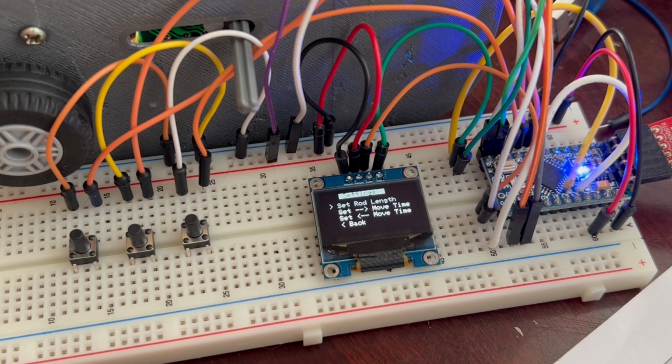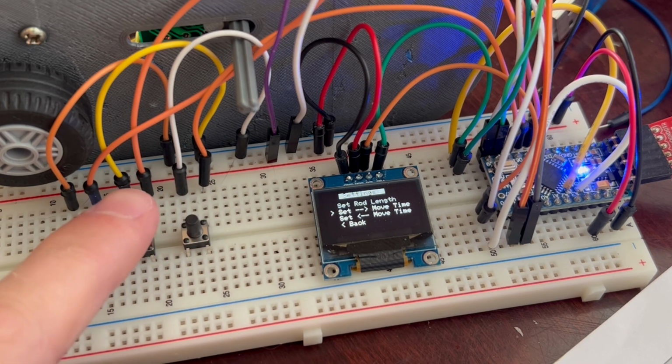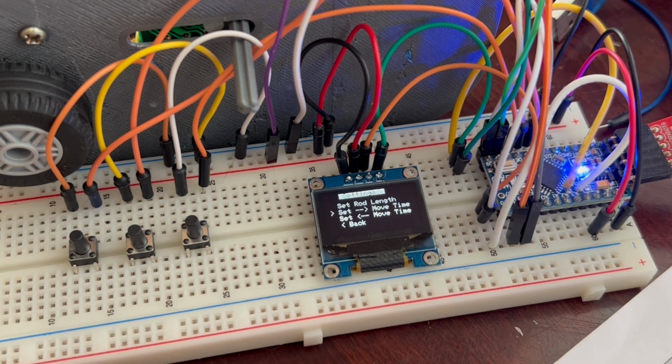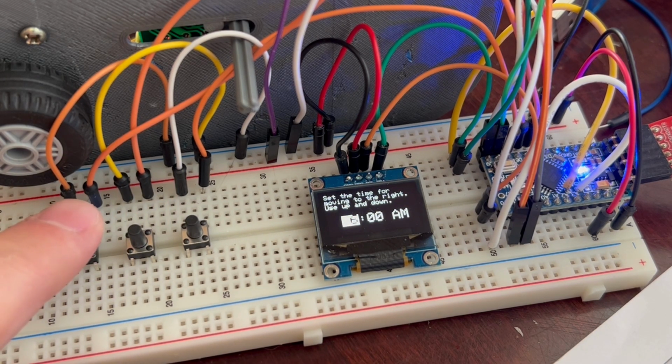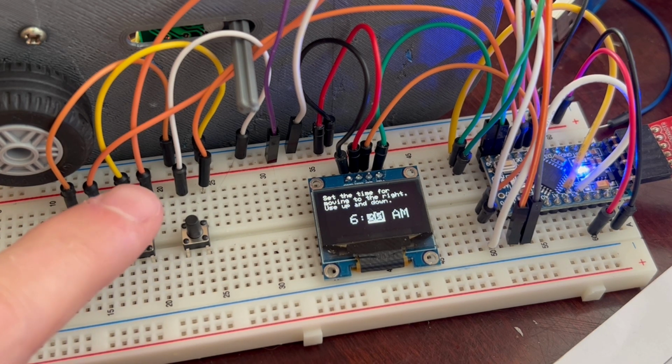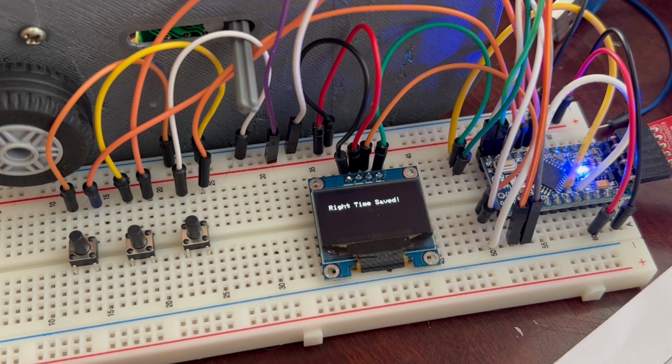And now let's look at changing some of the times. So on the menu screen, you can go to set the right move time. And we can change that to, let's say, moving to the right is going to open the curtains. So we want to open these curtains at, let's say, 6:30 a.m. So set the hour to 6. We can set our minute to 30, so 6:30. And now our right time is saved. And that is reflected on the home screen as well.